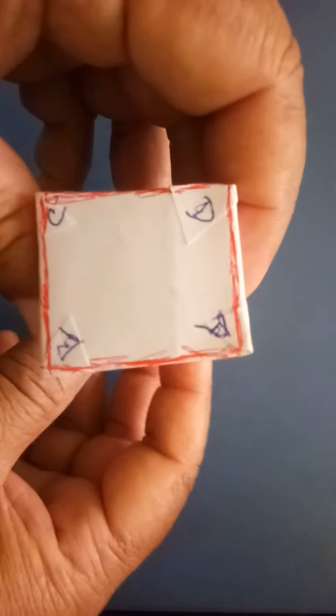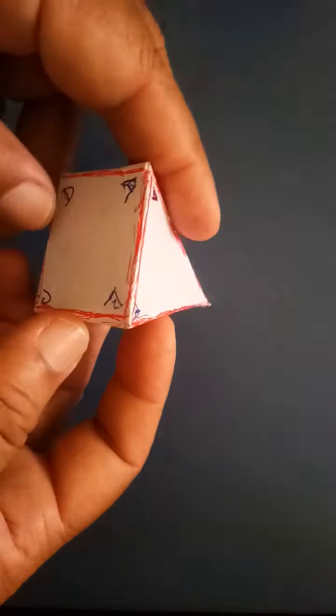So again, the name of the pyramid is defined by the shape of the base. Okay, if here the shape of the base is a square, it is called as a square pyramid. If the base of the pyramid is a square, it is called as a square pyramid. If the base is a regular pentagon, it is called as a pentagonal pyramid. Okay, and if the base is a regular hexagon, it is called as the hexagonal pyramid.